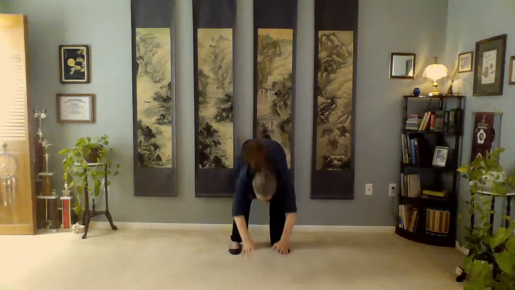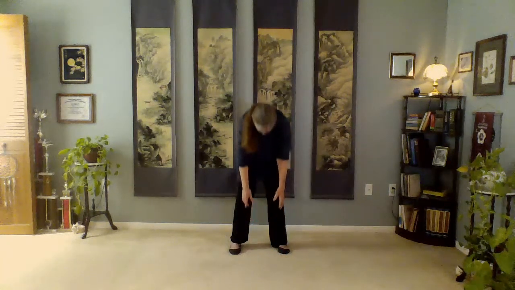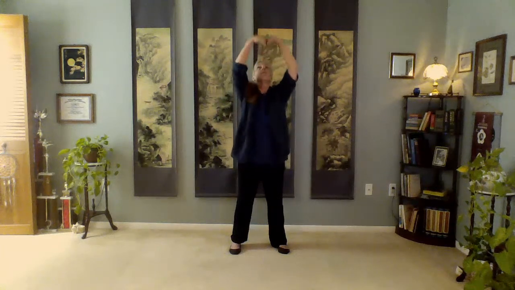Actively relax and stretch out. All the way up. Elbows drop down. Wrists, fingertips, hands return to your sides.